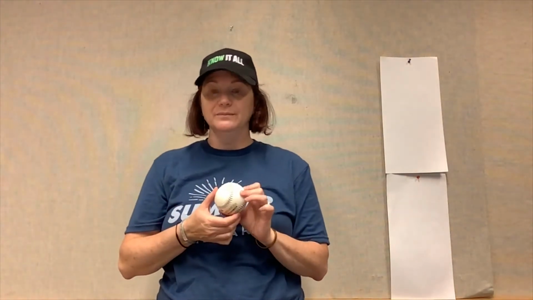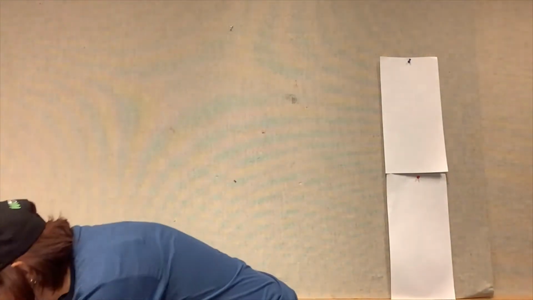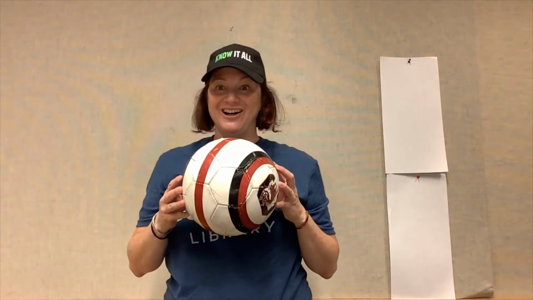What you can do on your own after getting these measurements is graph the data and calculate averages. Also, you can discuss and hypothesize about which factors like size, weight, design, and materials might affect the ball's elasticity. Today, I'm going to use a baseball, a tennis ball, and a soccer ball.